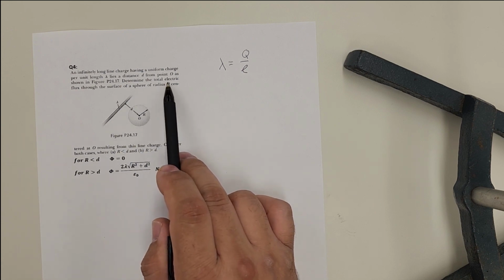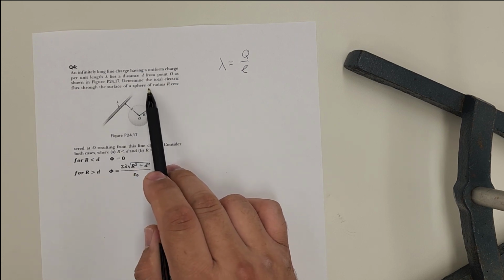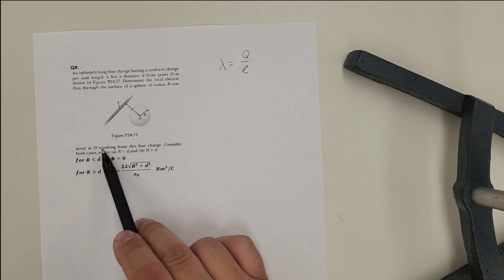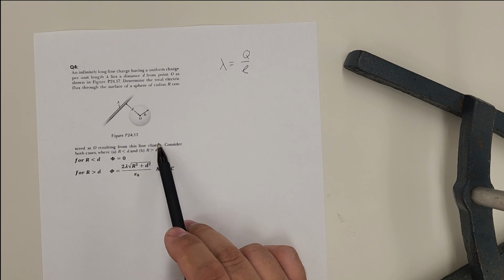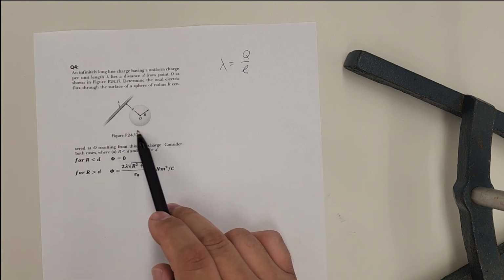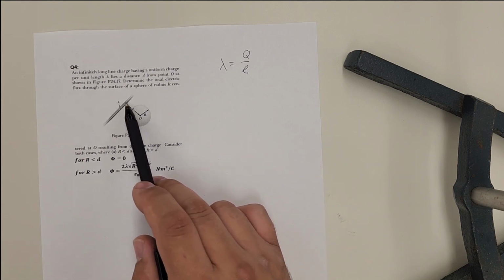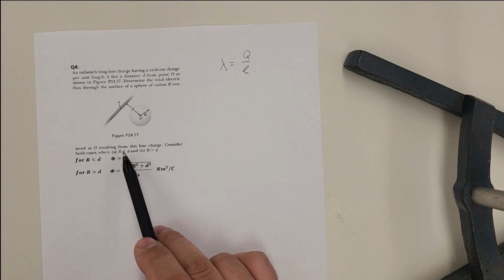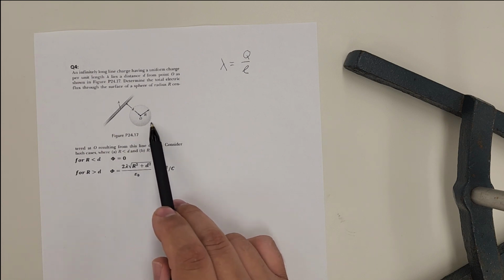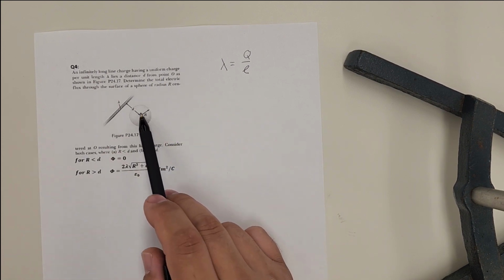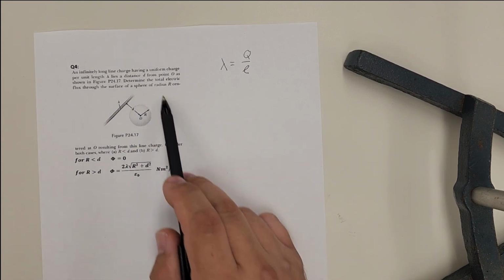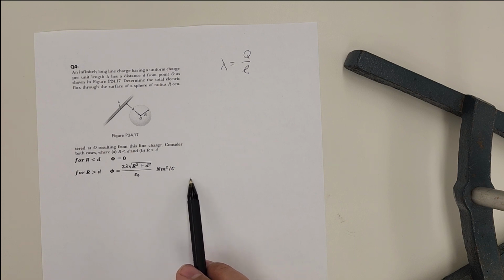Determine the electric flux through the surface of a sphere with radius r, centered at O, that results from this line charge. So there's two options. We can make our sphere be smaller than d, so that's the first option, A, what happens when r is less than d. Or we could make our sphere very large, and enclose, or be past d, and enclose some of the charge inside.